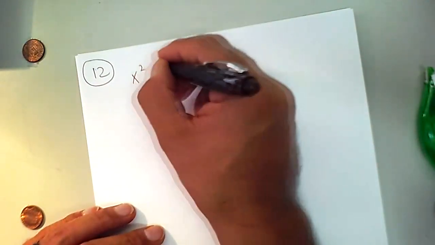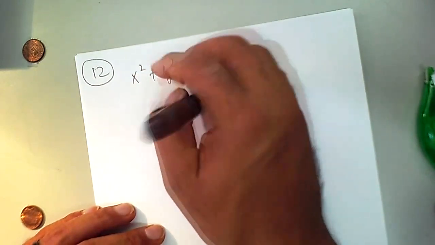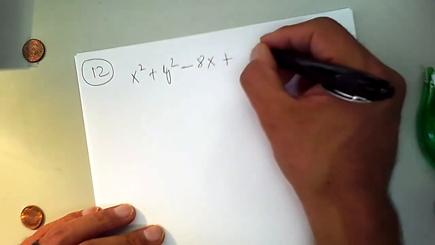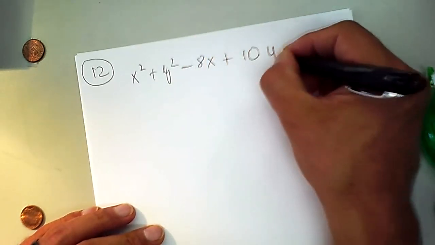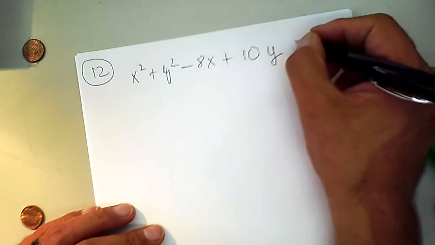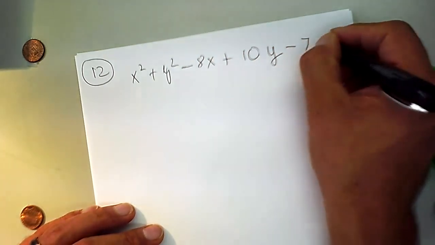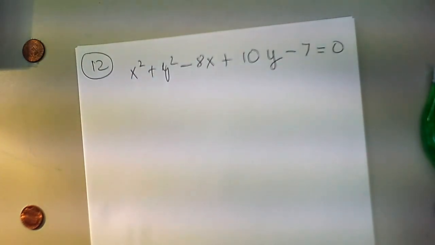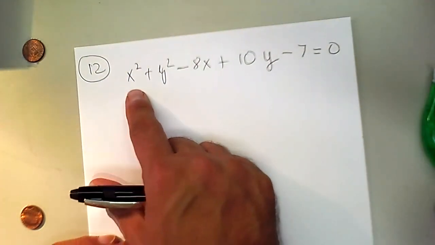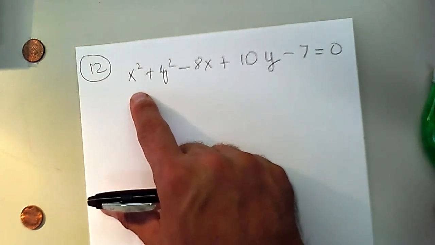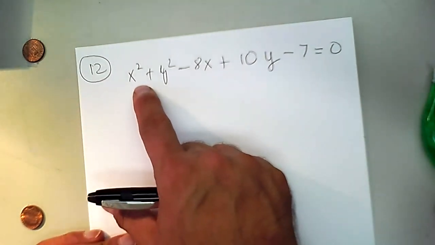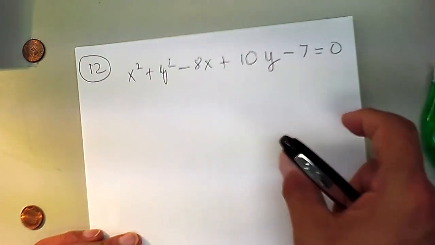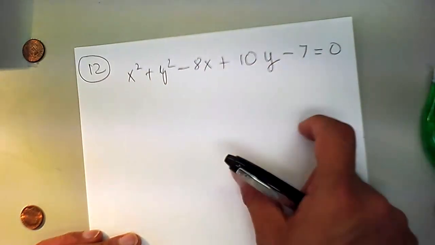Let's say we have x squared plus y squared. We always start with those two. Minus 8x plus 10y. I'm going to make this up, so I don't know if the radius is going to be a nice radius or not. There it is. Okay, so one of the questions I'm very likely to ask you in tests is, start with this. This is the kind of question. Figure out the center of the circle. This is going to be a circle, and the radius.